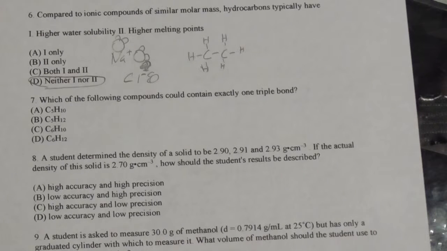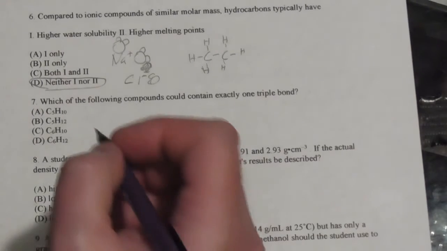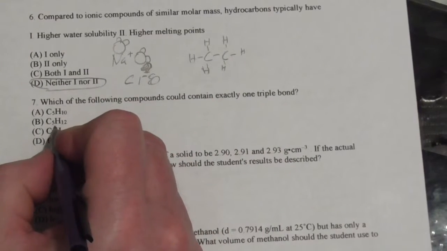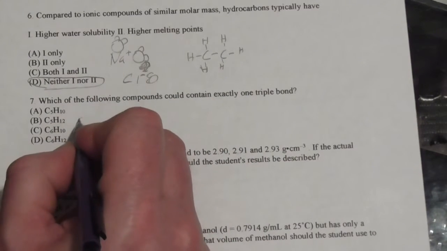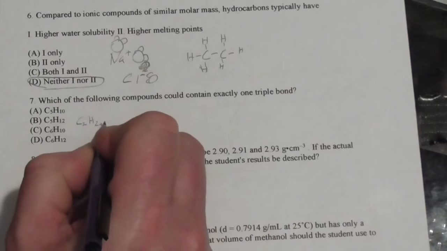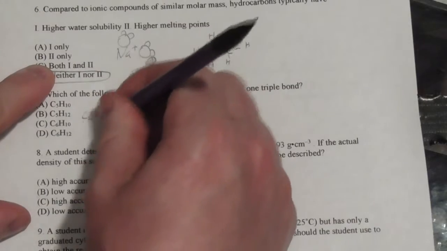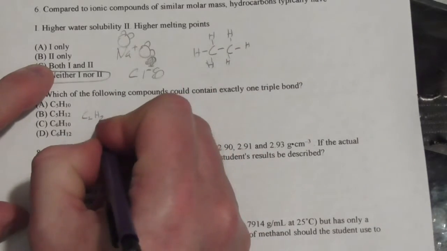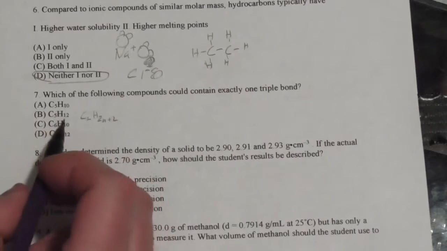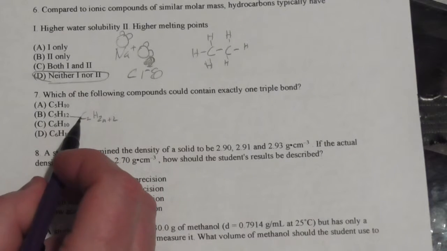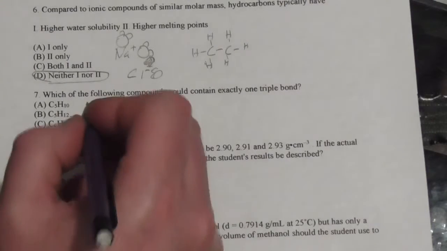Alright, now, next one. Alkanes, alkenes, alkynes. Alkanes are all single bonds, alkenes are double bonds, and alkynes are triple bonds. Generally, in most cases, the formula for an alkane is CnH2n plus 2. That's exactly what we have here. That's an alkane. Alkanes have all single bonds.